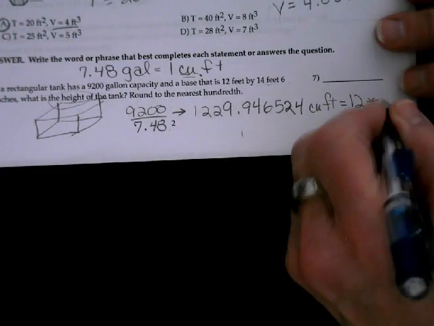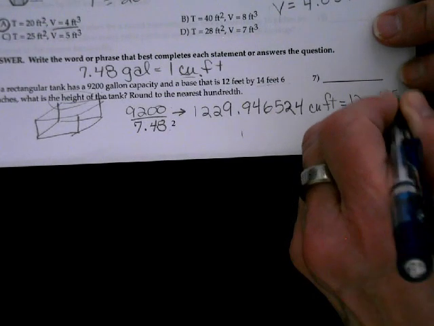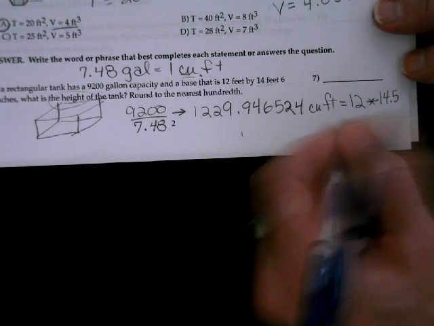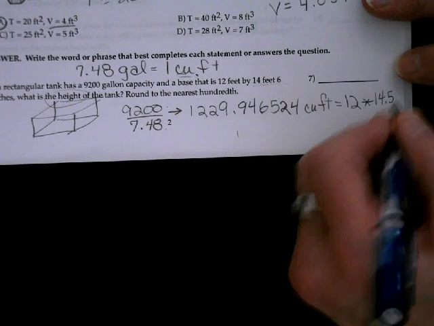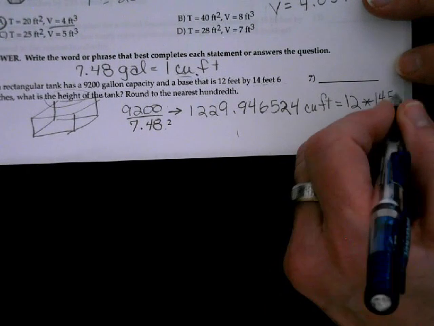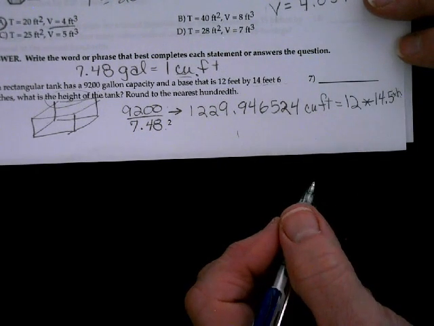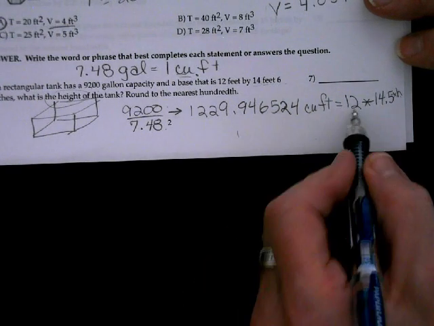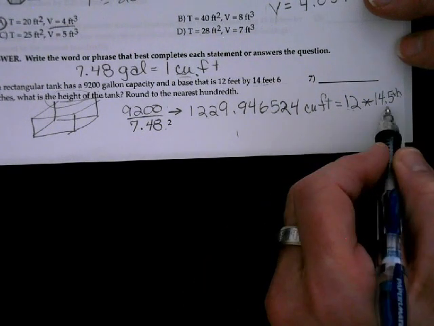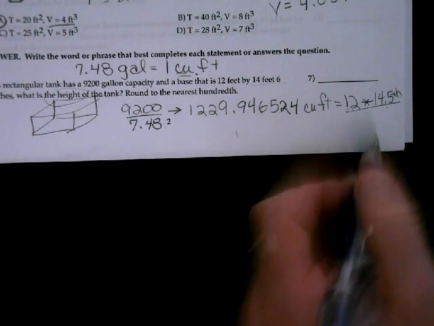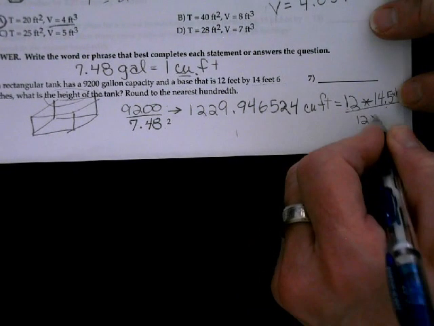So length was 12 times width was 14 and 6 inches. So that's 14 and a half feet if you're with me on that. Otherwise you can just do 14 and 6/12, but 14.5 feet. And then we need to know what the height is. So that's your missing H.